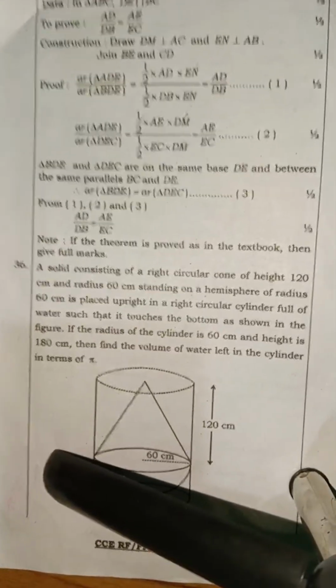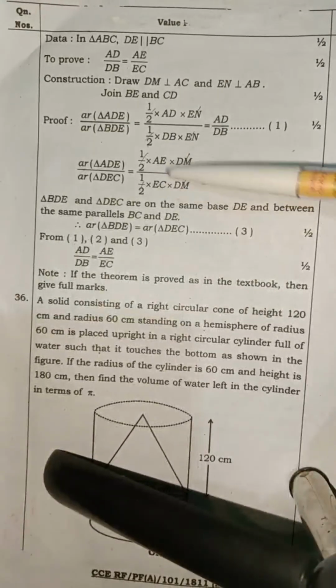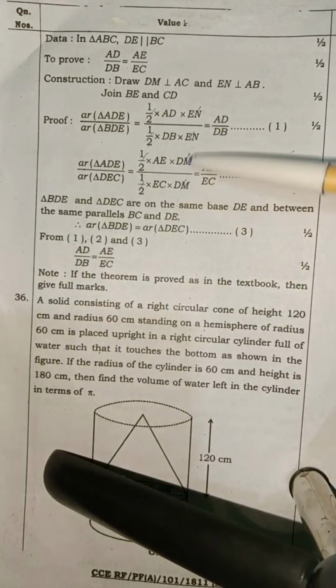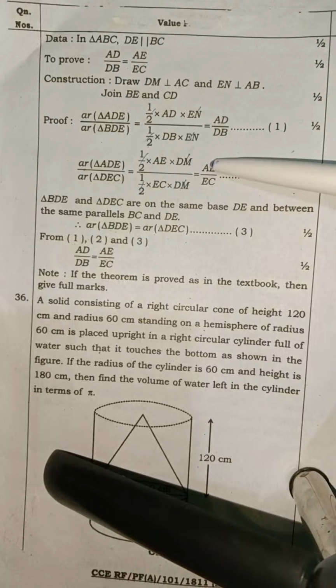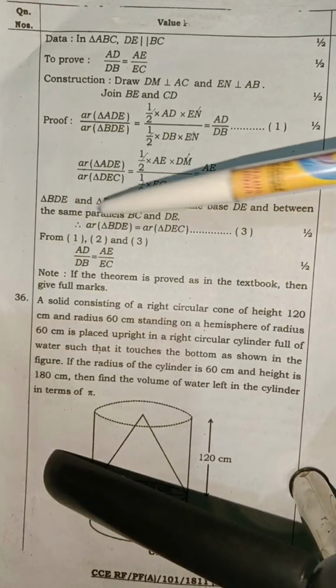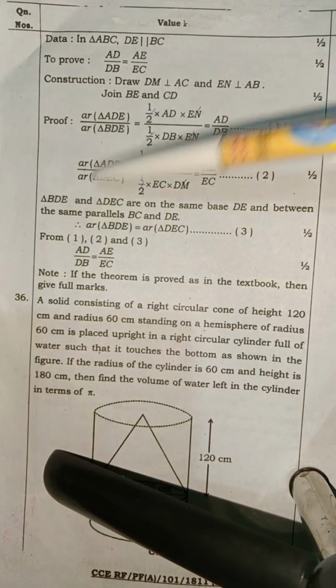We can take for this one second equation. This is half into AE into DM by half into EC into DM. DM gets cancelled, half gets cancelled, the remaining is AE by EC. Call this equation number 2.